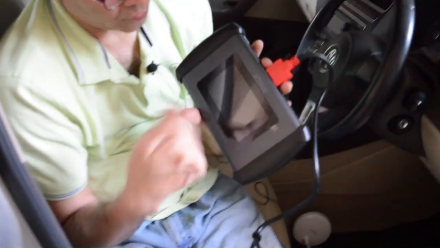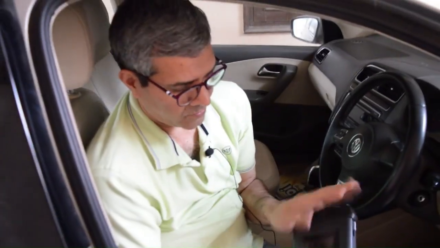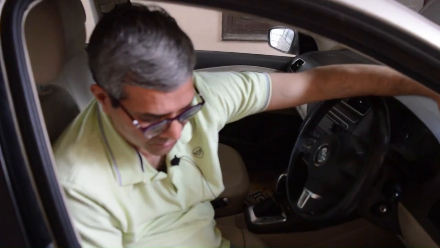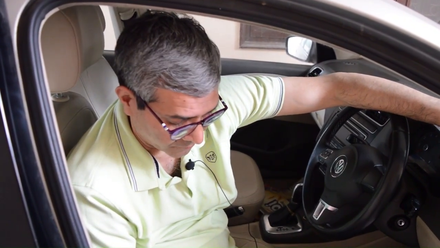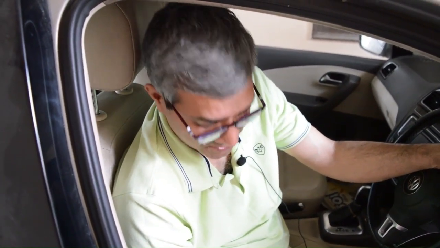Hi friends, I just got an X-Tool diagnostic system and I will now check my Vento. This is a 1.6 liter automatic car. I don't have any engine codes at the moment, but I'll just put in the scanner and see if there are any codes or any information that we can pick up from this. At the moment there are no check engine lights and I have no problem. I'm just testing this tool.